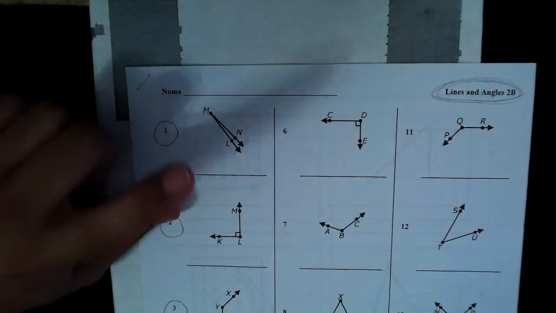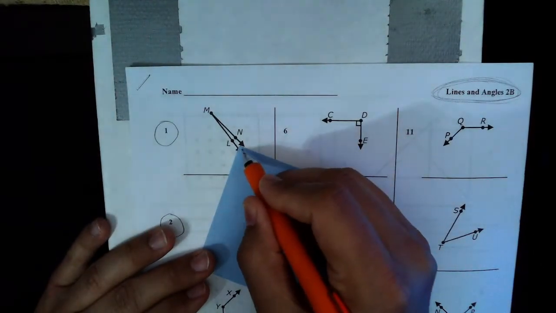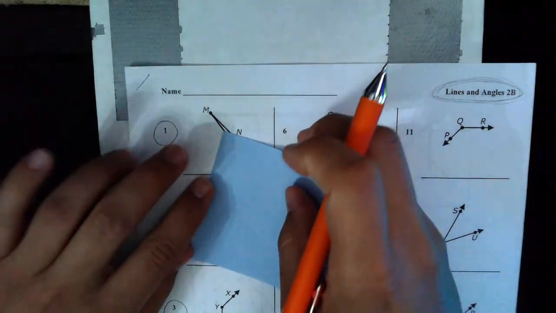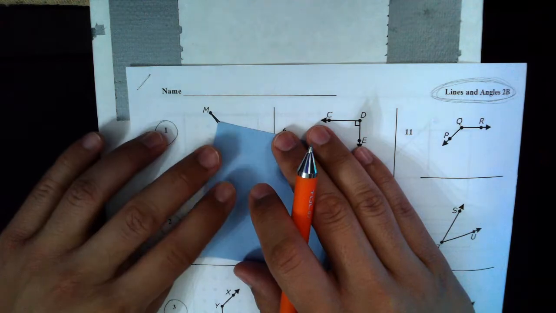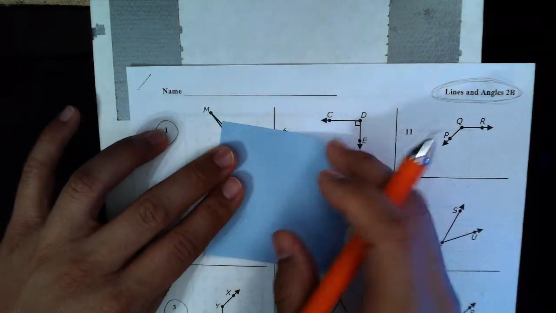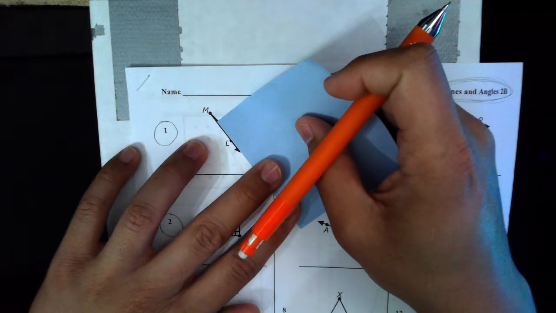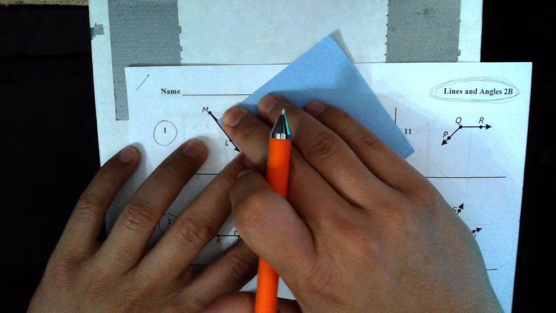So for angle number 1, I'm going to take the corner or the vertex of my sticky note. I'm going to put it inside the corner or the vertex of my angle. I'm going to try to see if I can line it up. Try to get it to fit. About as close as I can get it.